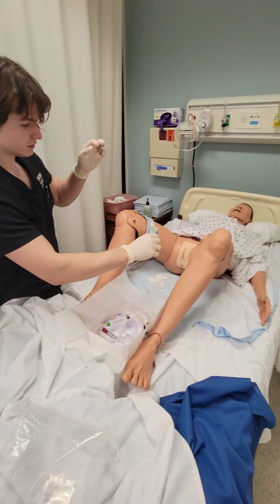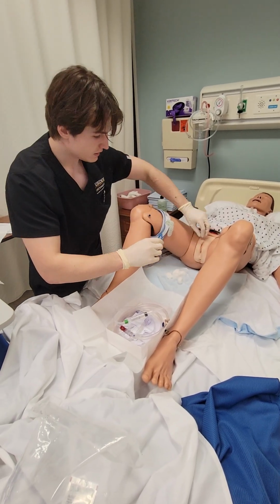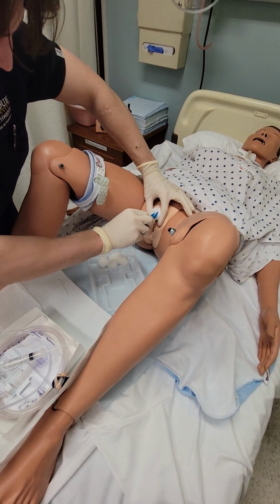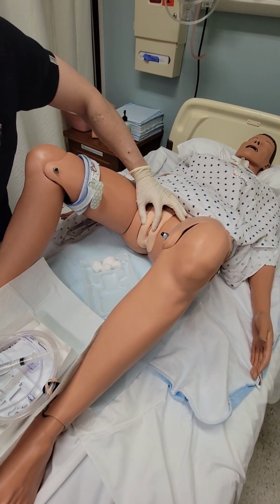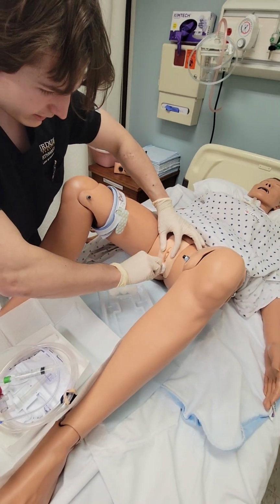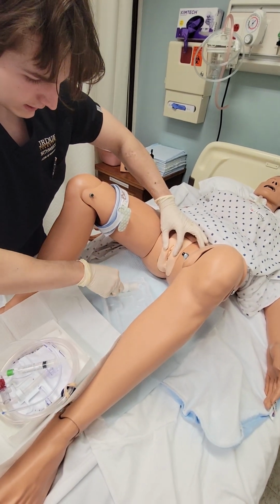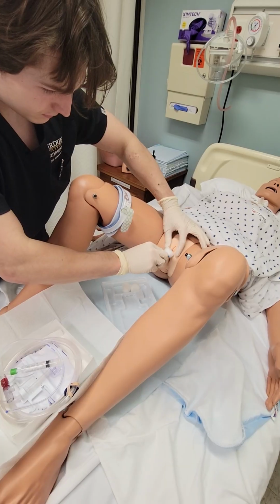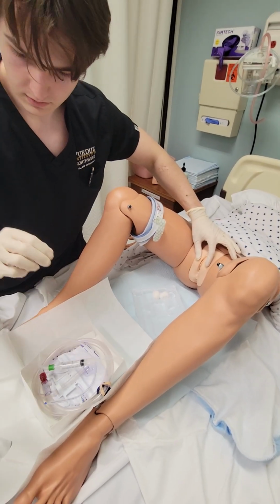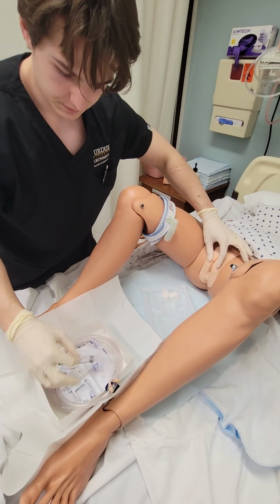Right, so I will spread labial folds, take a cotton ball, side, toss, side, toss, and then down the middle. I can go way too now.